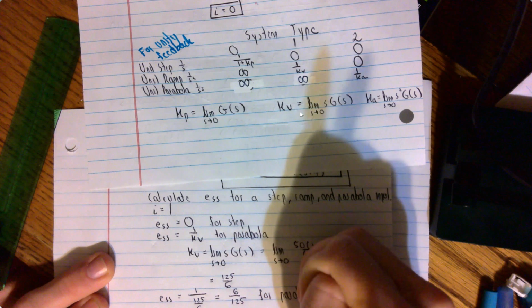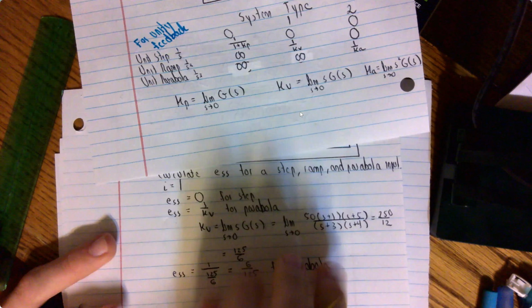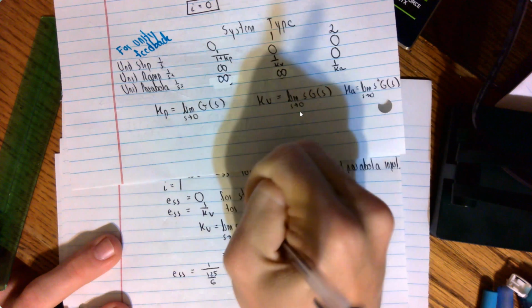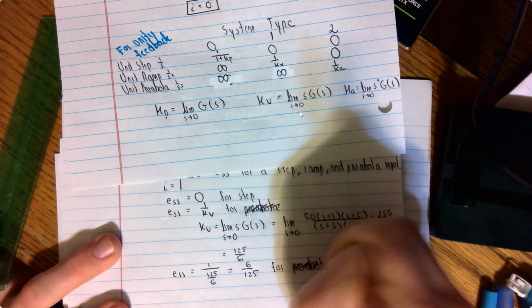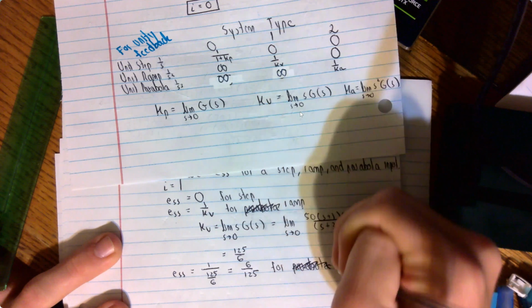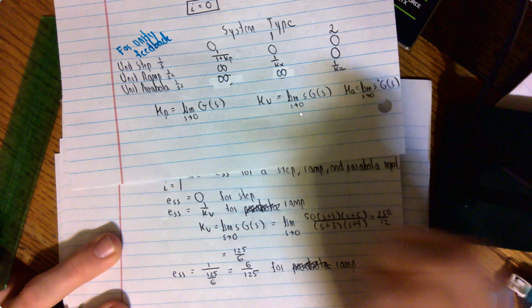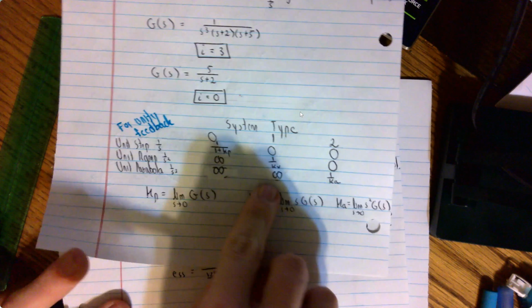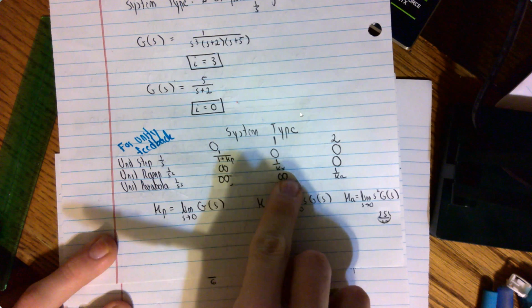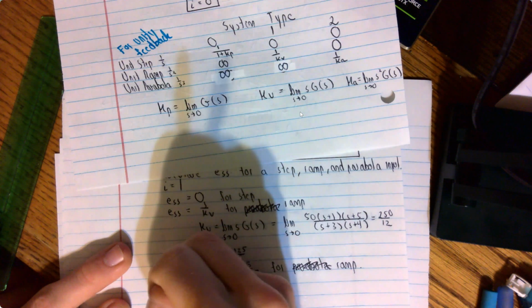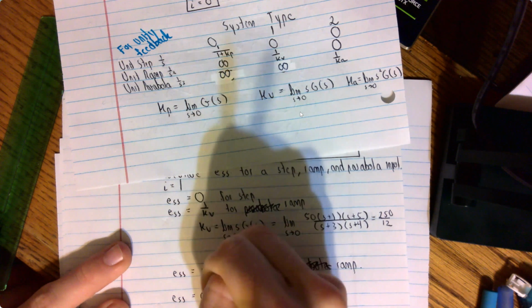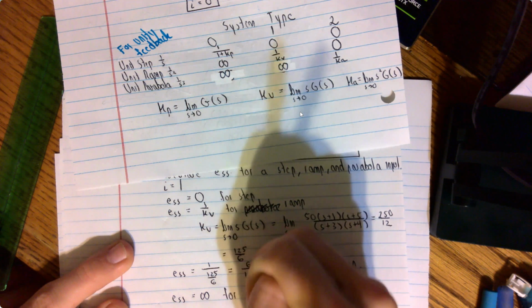Now, if we have to calculate the steady state error for, sorry, the one I just did was for the ramp. My bad. Now we're going to calculate the steady state error for the parabola, and notice that it's infinity. And so our steady state error is going to be infinity for the parabola. So that's just using the table.